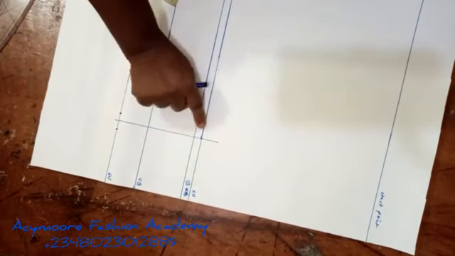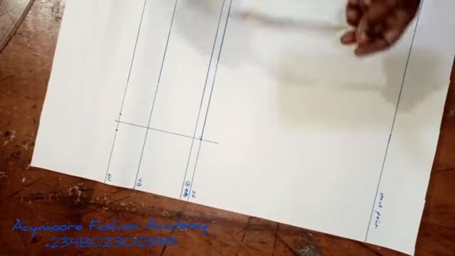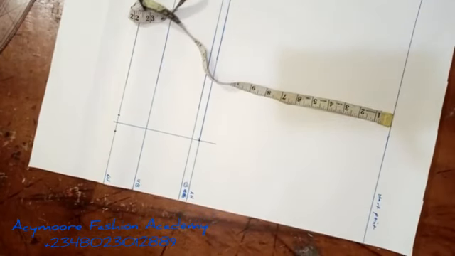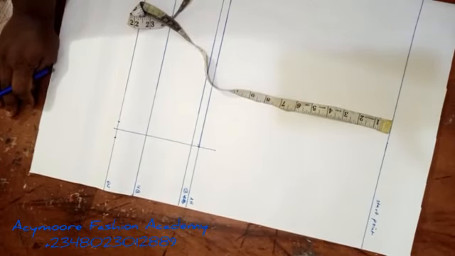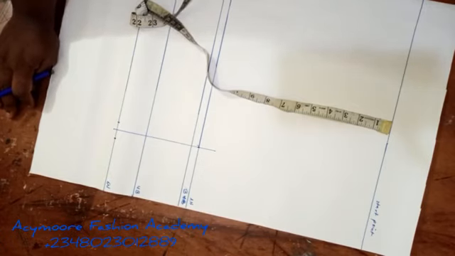From the start point for the armhole, I used 11.5. For a slim person, you can use 9. Maybe bust 32 and below, you use 9. That's someone that's really slim. And then from maybe 33, 34, 36, you can use 10. And then maybe bust 40, 42, you could probably use around 10.5, 11.